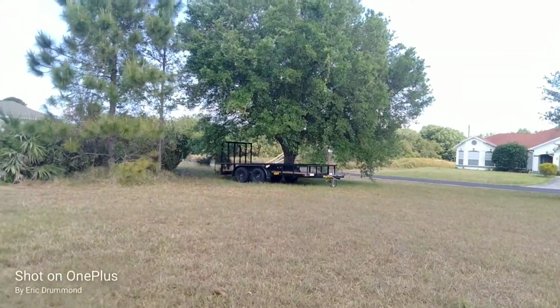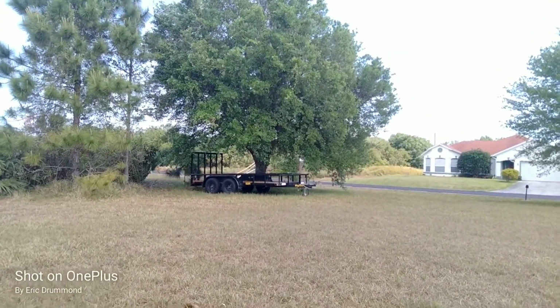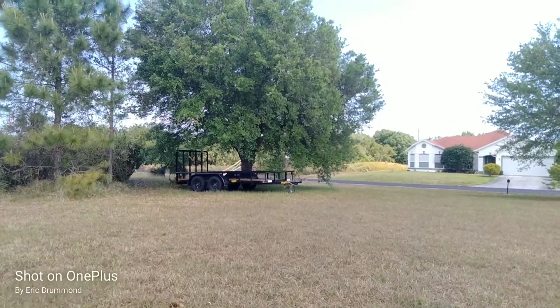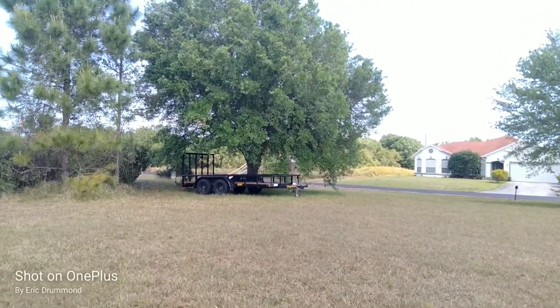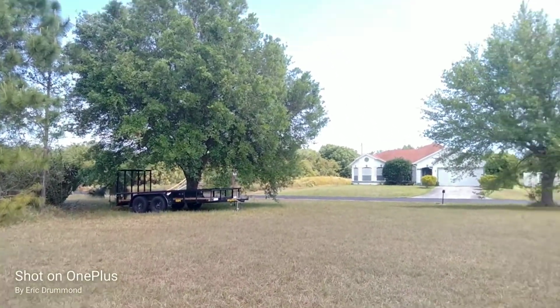So trailer, tap, locked up. That was pretty much instant, but then again, we're out here in what is almost perfect lighting, so it should perform at its best, but that was almost instant. It locked up right away.